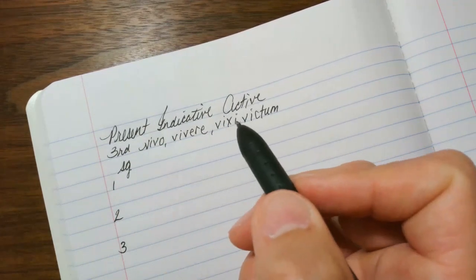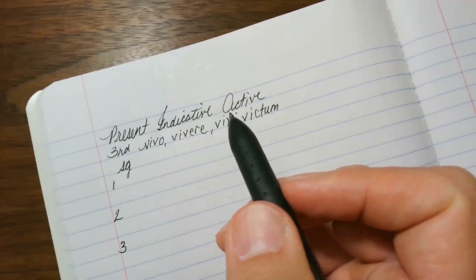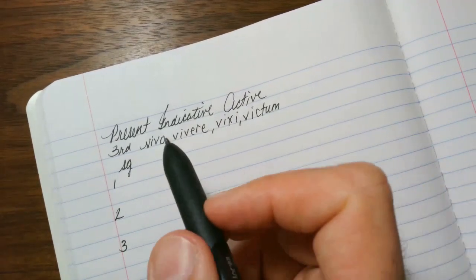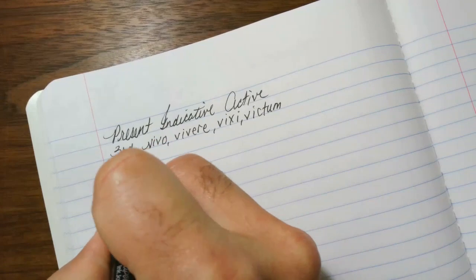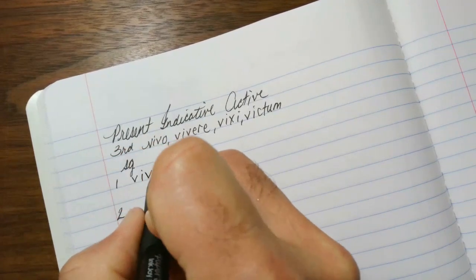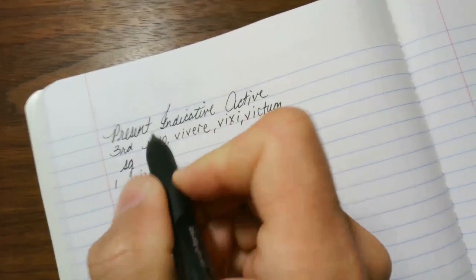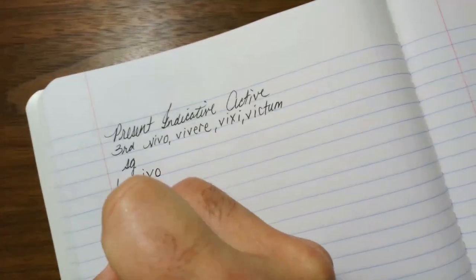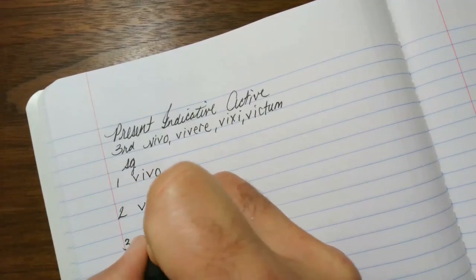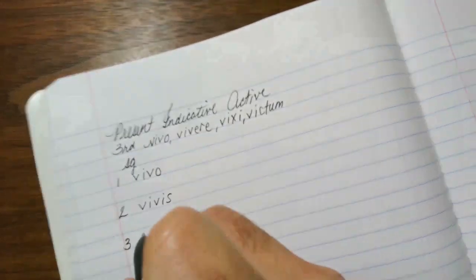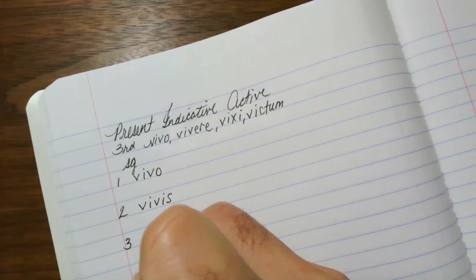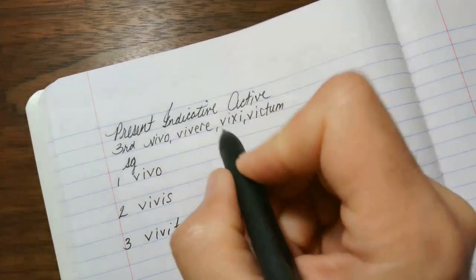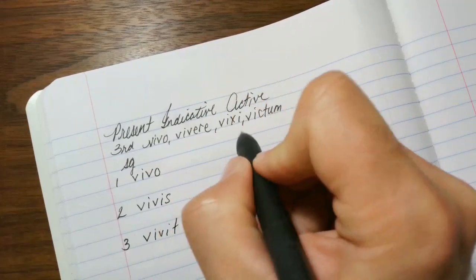This is a real third conjugation verb, all right? So let's do that real quick. So we're going to have vivo. All right. And then we're going to have vivis. And then we're going to have vivit. All right, and then we're going to have the plural here.